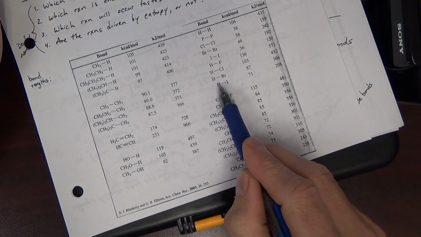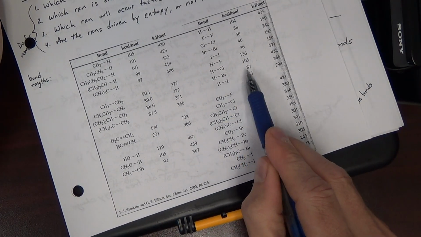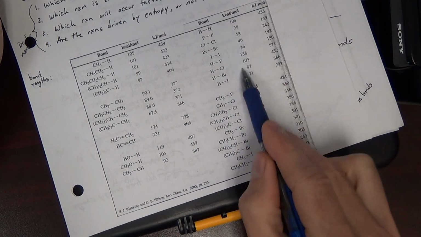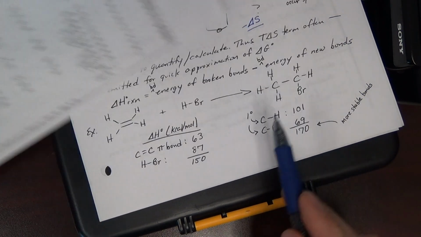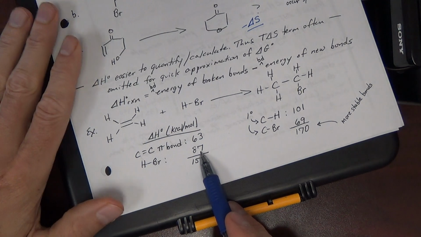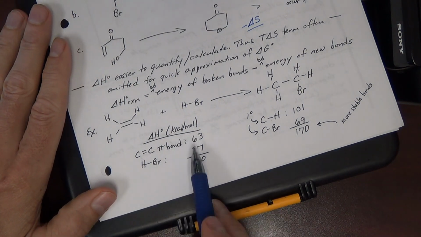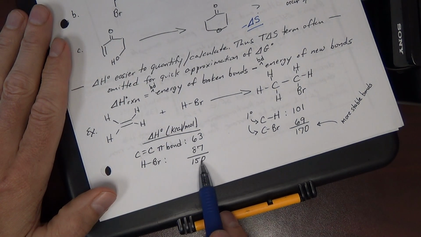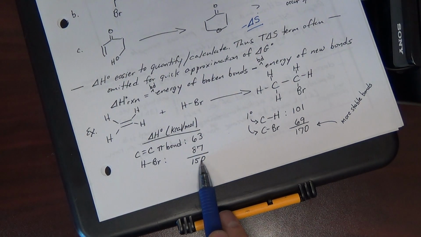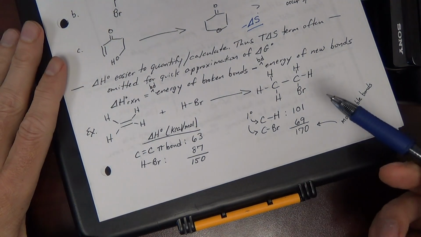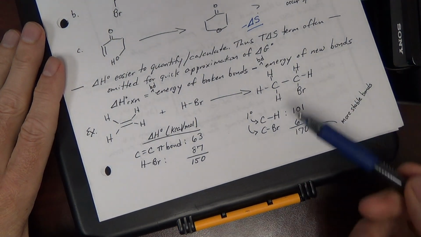HBr. The bond strength is 87 kcal per mole. That's where that 87 came from. The two bonds that are broken add up to 150 kcal per mole. We need to look at what bonds are formed.